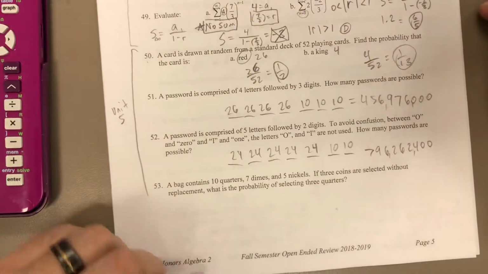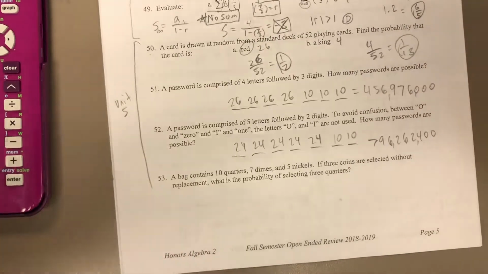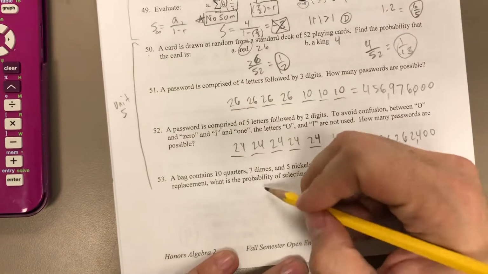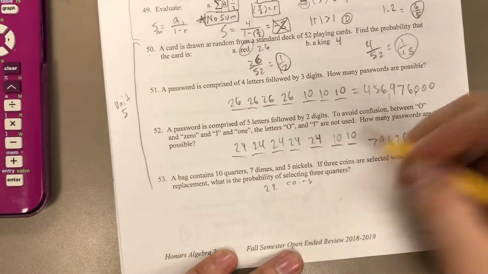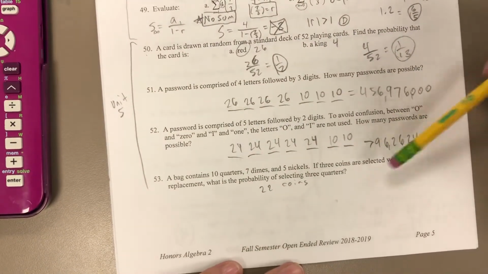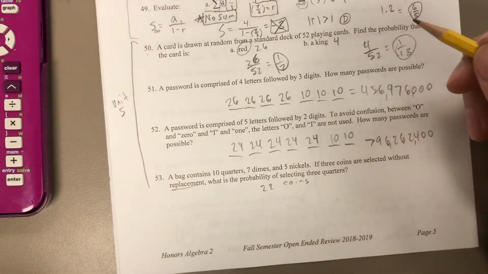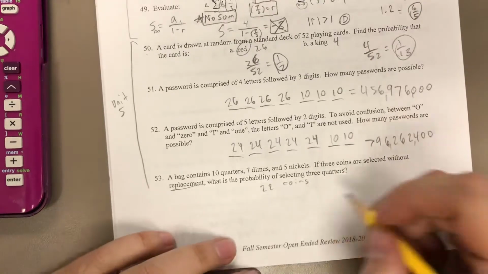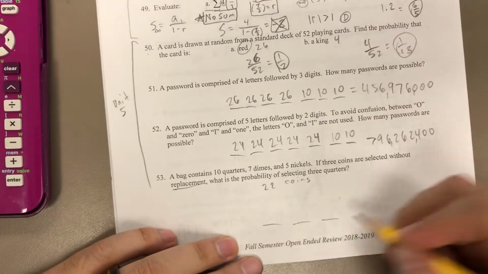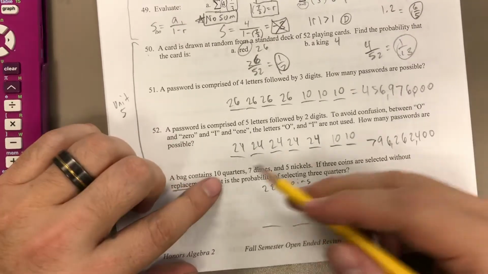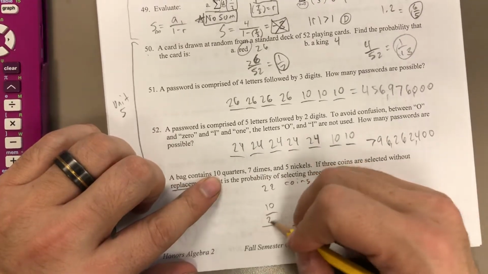A bag contains 10 quarters, 7 dimes, 5 nickels. So all said and done, that's 22 coins. If 3 coins are selected without replacement, so no replacing them, what's the probability of selecting exactly 3 quarters? So there's 10 quarters, so on the first, second, and third drawing of the coins, on the first one, the probability of the success would be the 10 quarters out of the 22 coins.